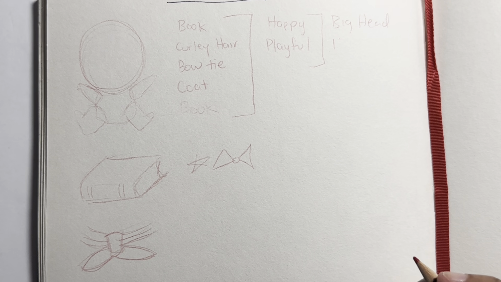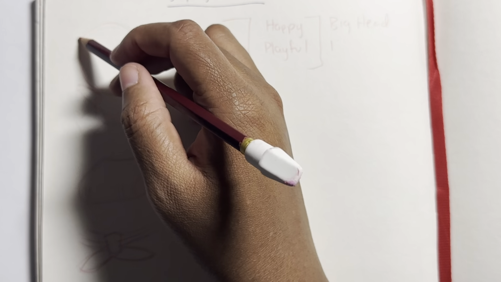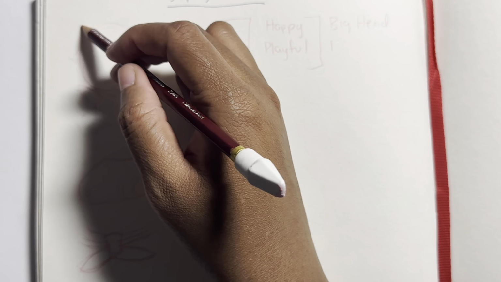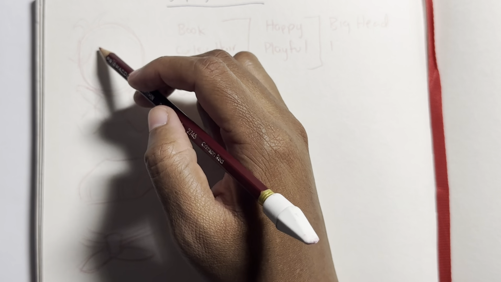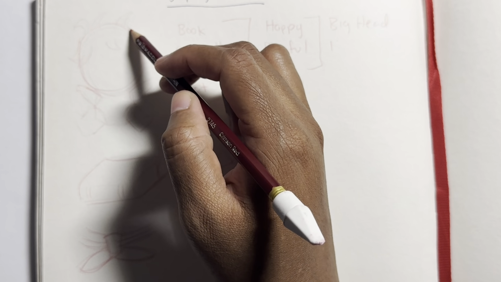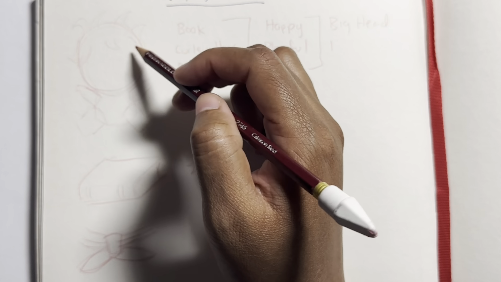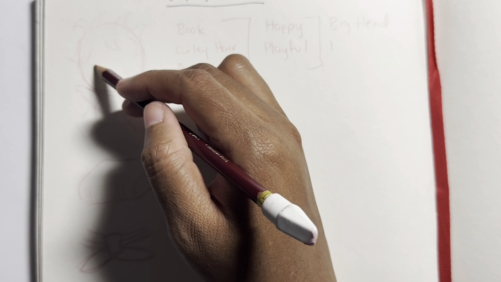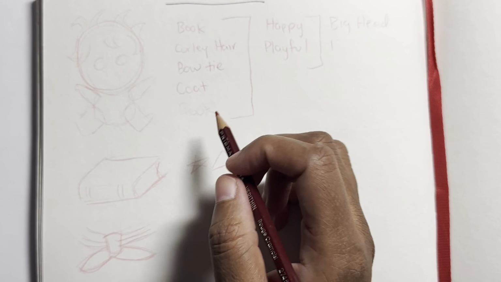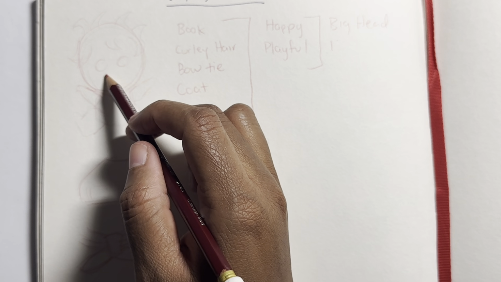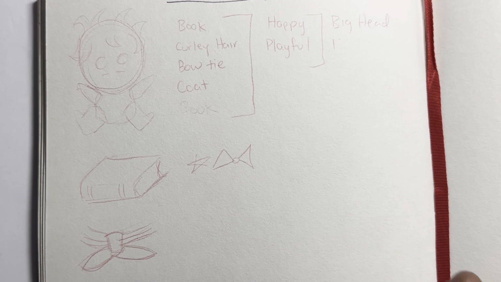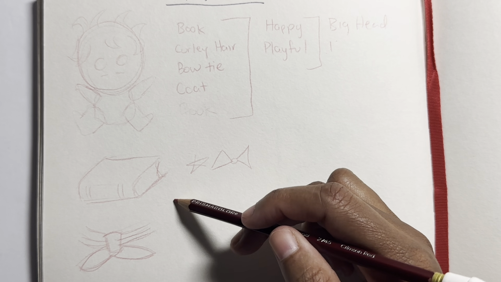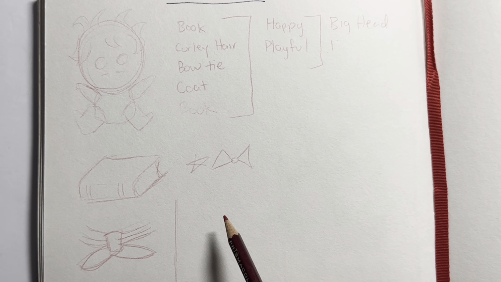And we know he has curly hair, so maybe we'll give him a couple of curls, and we'll see. Because he's a baby, we don't want too many curls, but we don't want him looking weird either. And then maybe we'll give him a little pencil mustache. All right, so here we go. While you have your ideas down, you can start doing thumbnails.